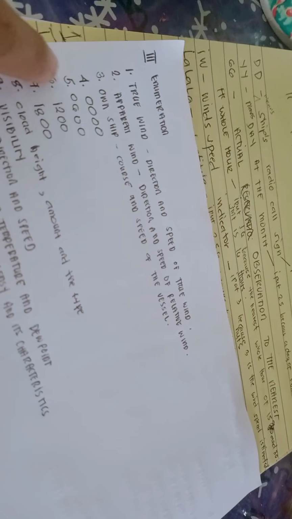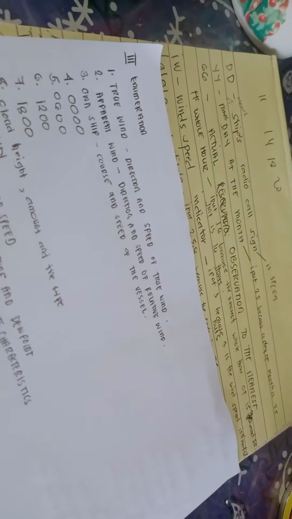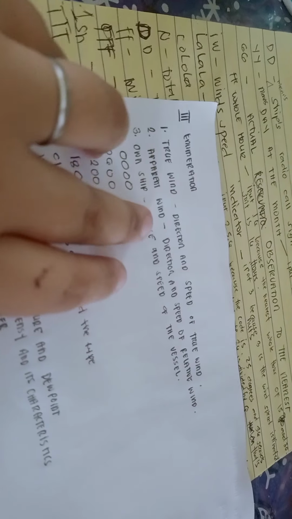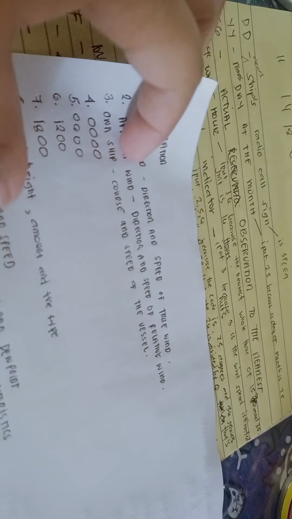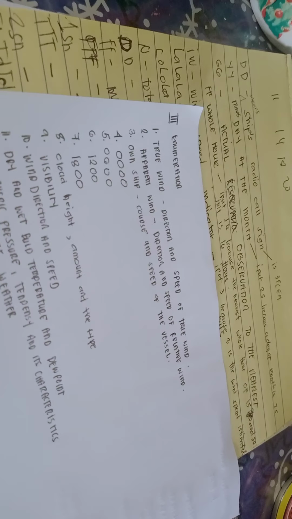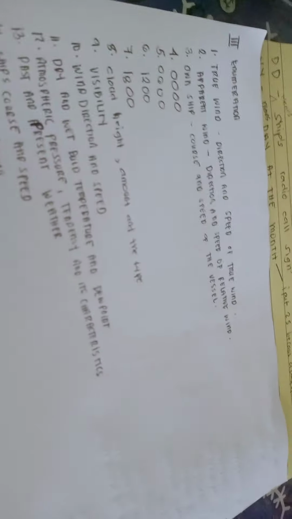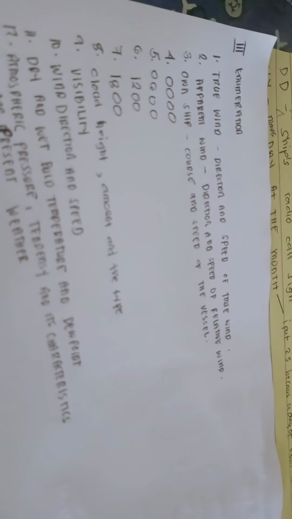Number 1 to 3, we have label and define the 3 lines in the triangle for finding true wind direction in a maneuvering board. We have true wind, which is the direction and speed of true wind. And we have number 2, apparent wind, which is the direction and speed of relative wind. We have number 3, which is own ship's course and speed of the vessel.